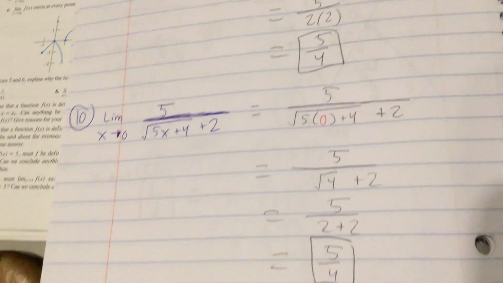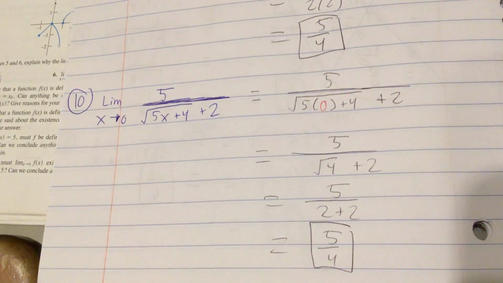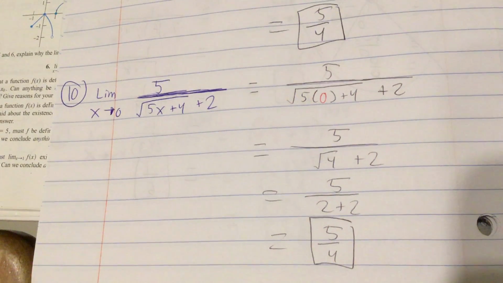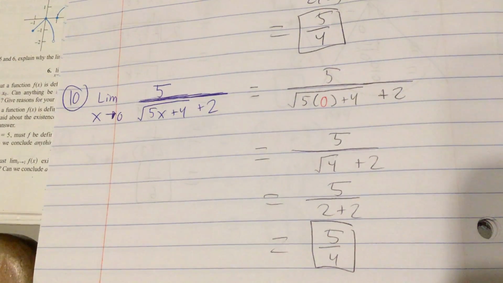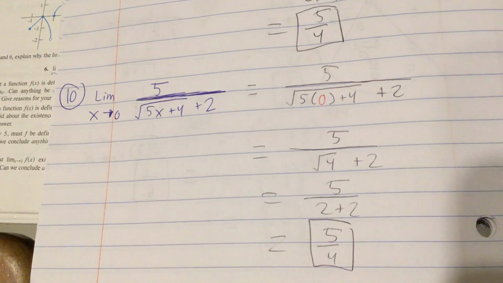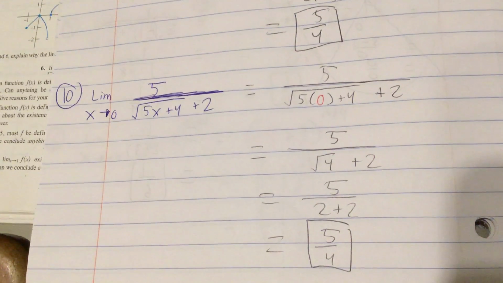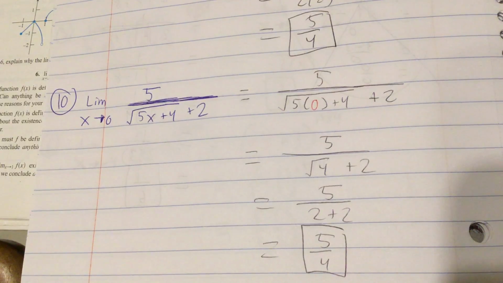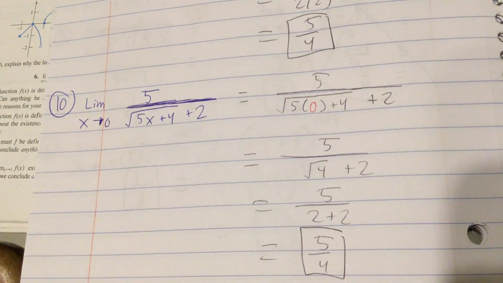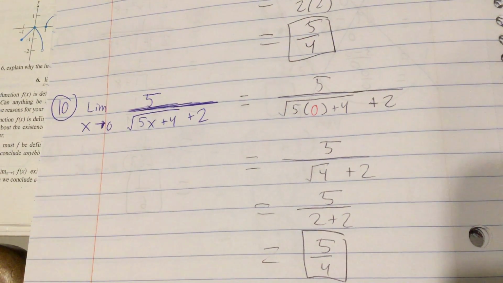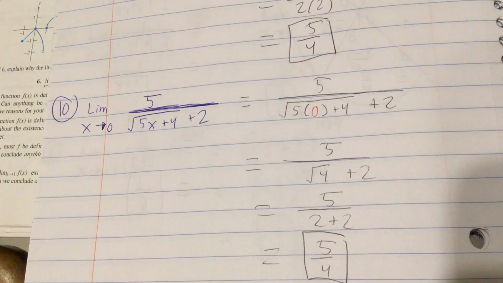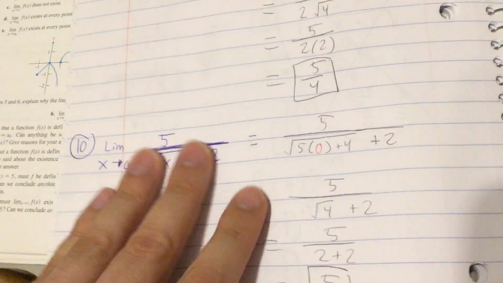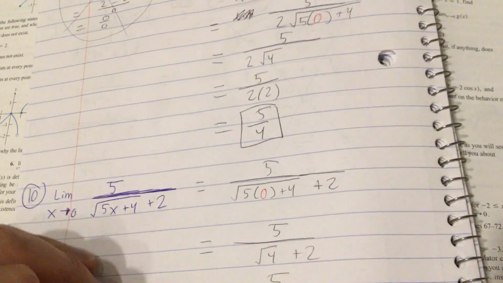Let's take a look at number 10. This was a relatively easy one. I really want to get back to number 8. That's why it hurts me. It hurts my feelings. So I've got the limit as x approaches 0, and I apply direct substitution. I know that that 5 on the top is not going to hurt me and make a hole in the graph. So therefore, I get the same thing. It's a different problem, but I got the same result. Okay? It really does hurt me.